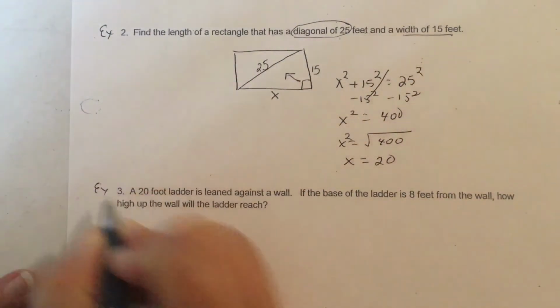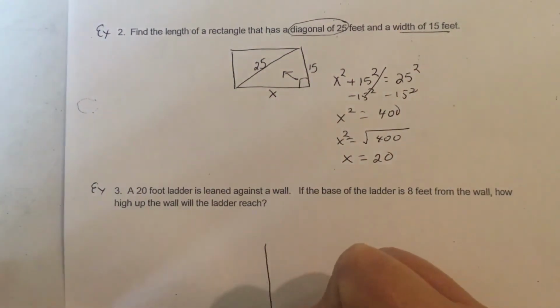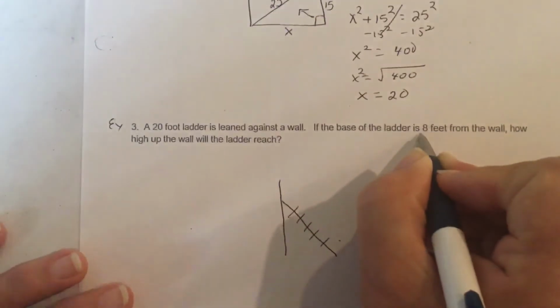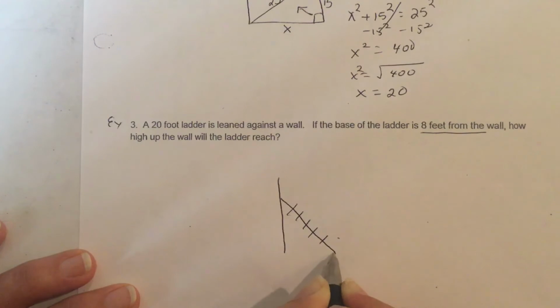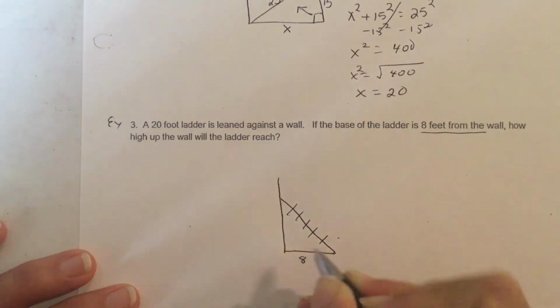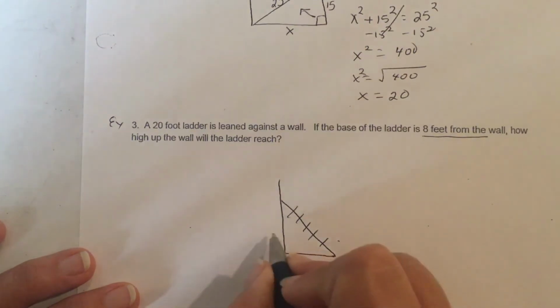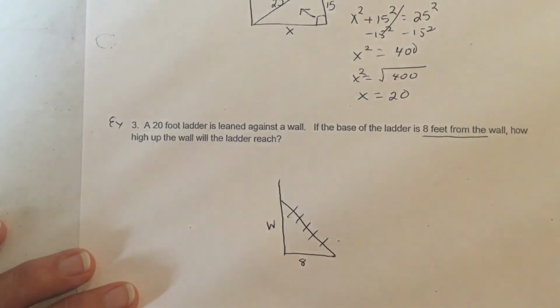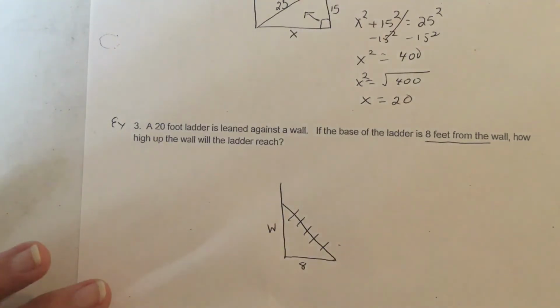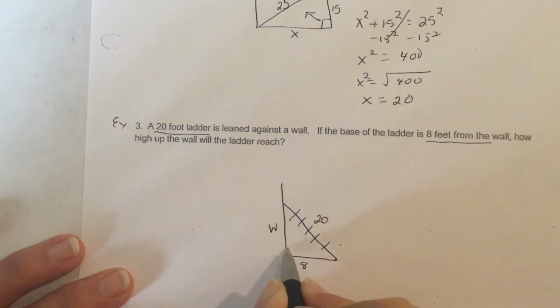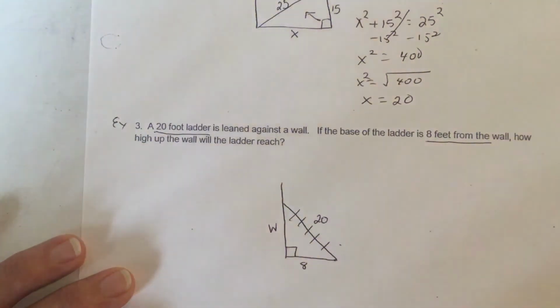For example 3, you have a ladder leaning against a wall. So I'm going to draw my wall, and I'm going to draw the ladder, and it's leaning up against it. The base of the ladder is 8 feet away from the wall. So the bottom of the ladder is 8 feet away from that wall. We want to know how high up the wall the ladder will reach. I'll use W. You can certainly use X. Now, there was one piece of information in the very first sentence that I didn't put in my drawing yet. The ladder is a 20-foot ladder. This is a right angle, so that's the hypotenuse.